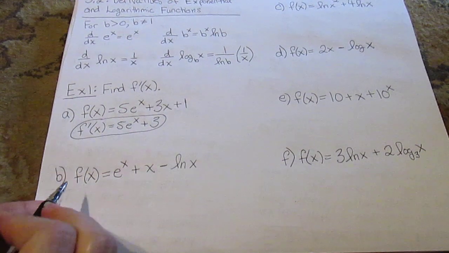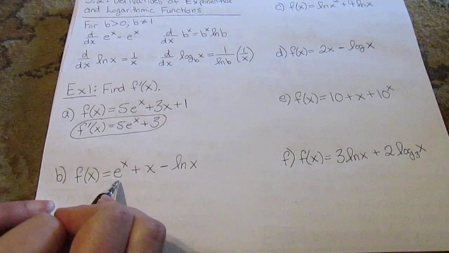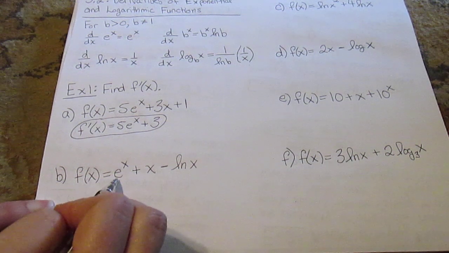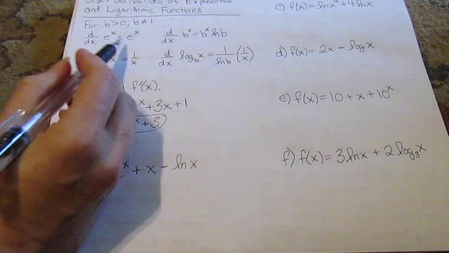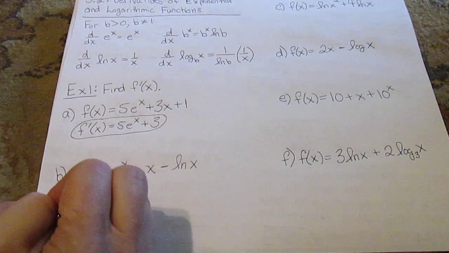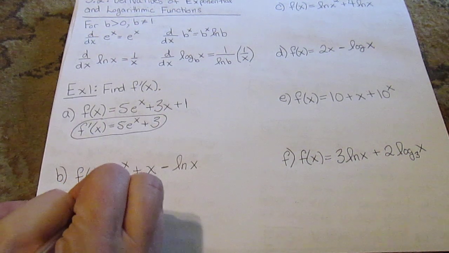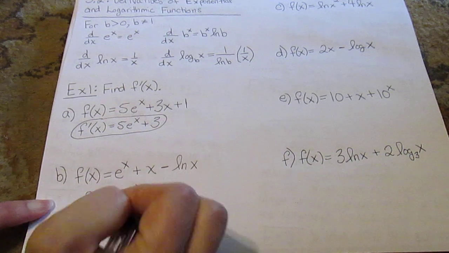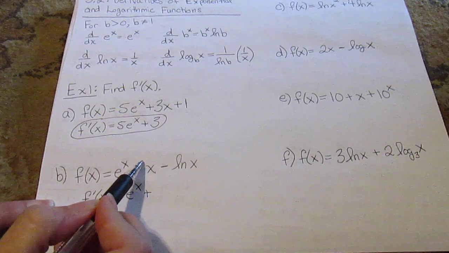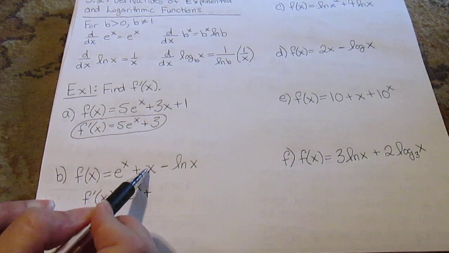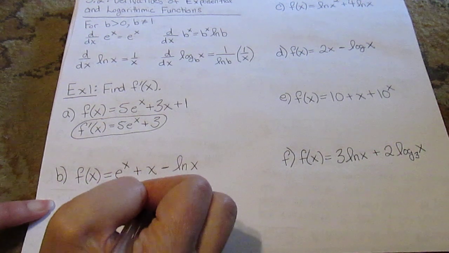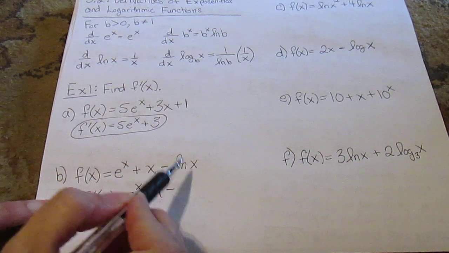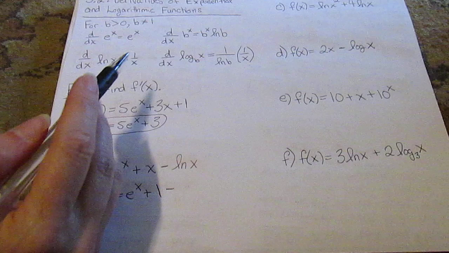Okay, in part B, f of x equals e to the x plus x minus ln x. Well, the derivative of e to the x is e to the x. So f prime of x equals e to the x plus, well, the constant or the multiple that's in front of the x here is 1, minus the derivative of ln x is 1 over x.